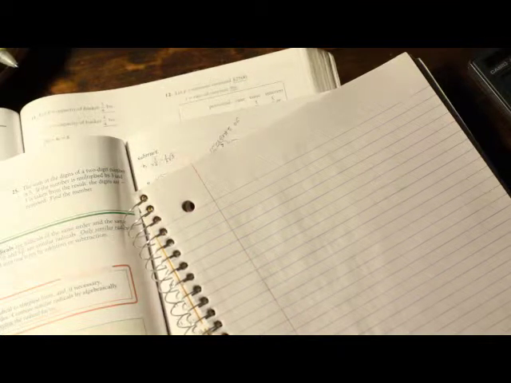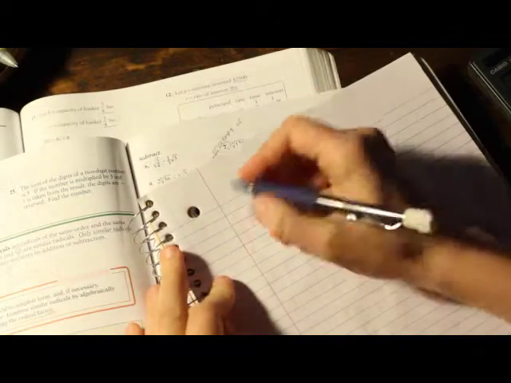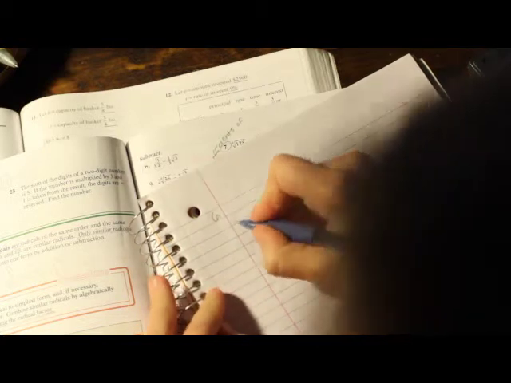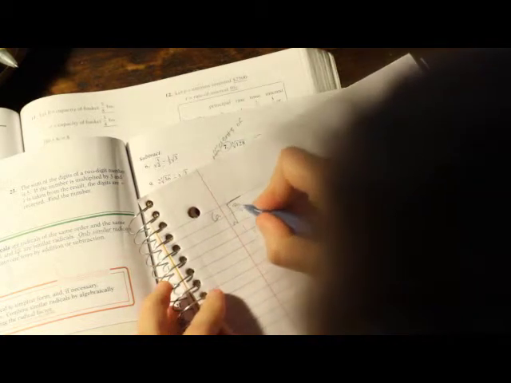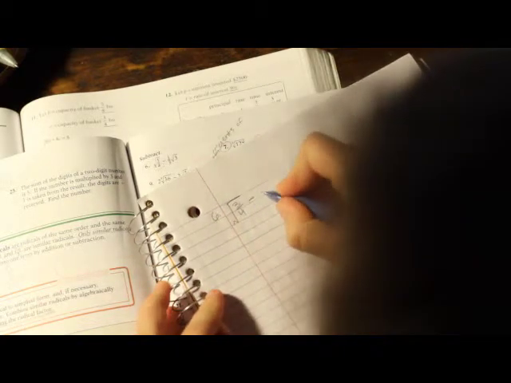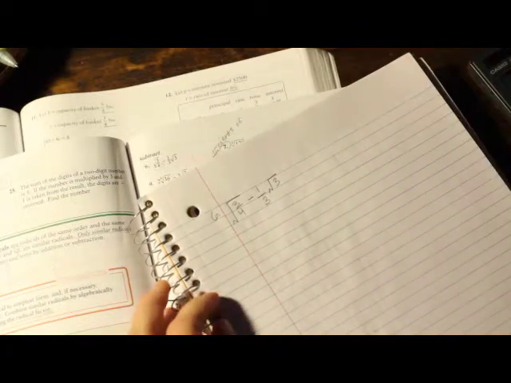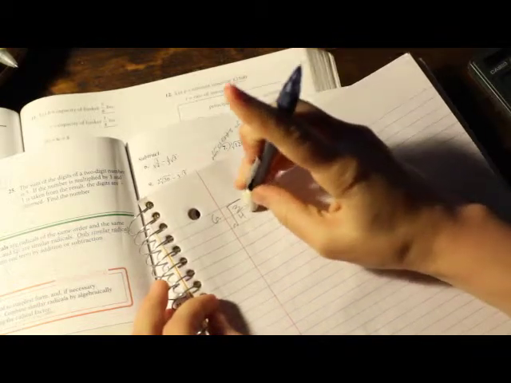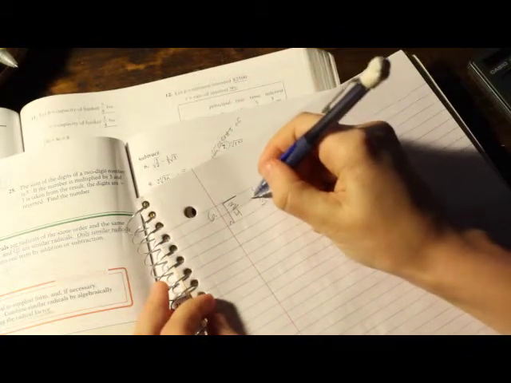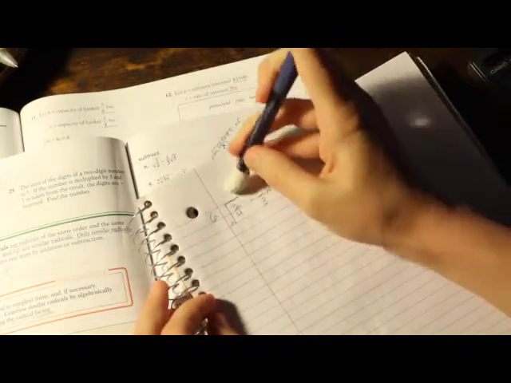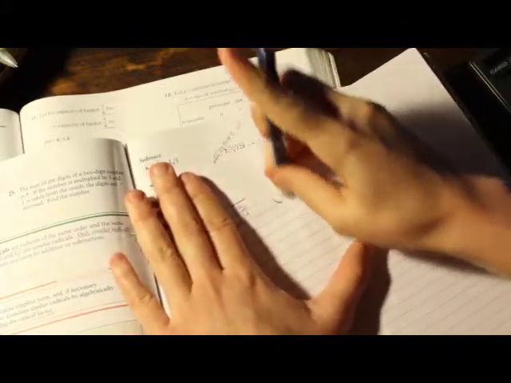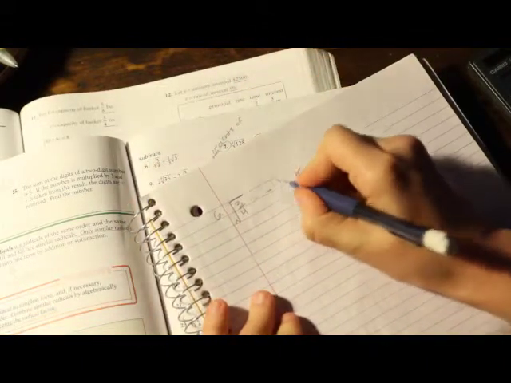Okay, now we're going to try some subtraction. Let's do number 6. Square root of 3/4 minus 1/3 times the square root of 3. Okay, so first things first, let's get that radical out of the bottom. I'm just going to squeeze. Let me just scoot everything over so that you can still see.